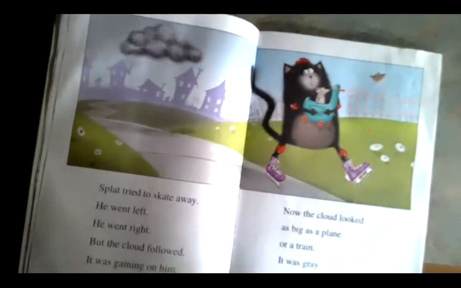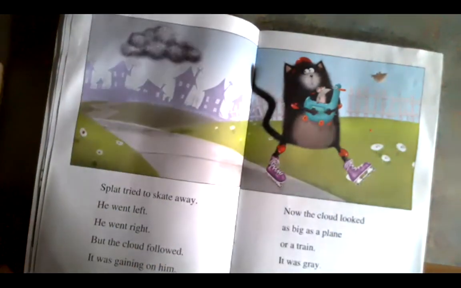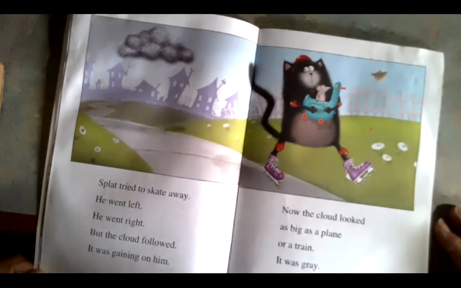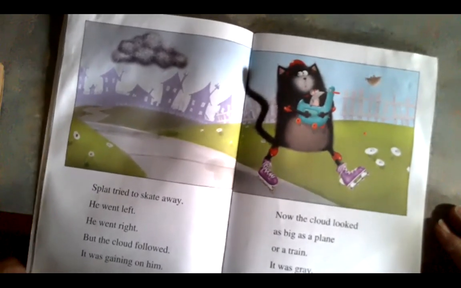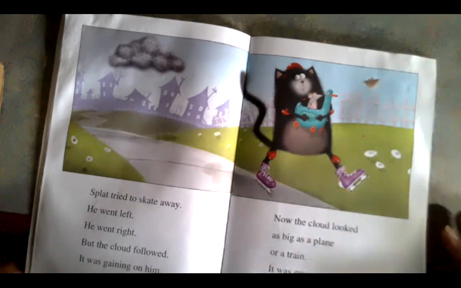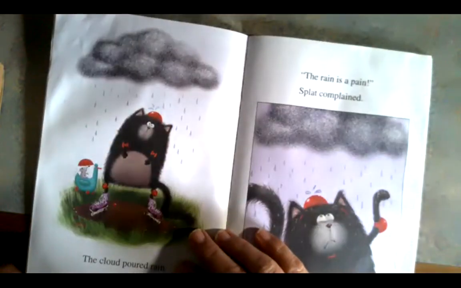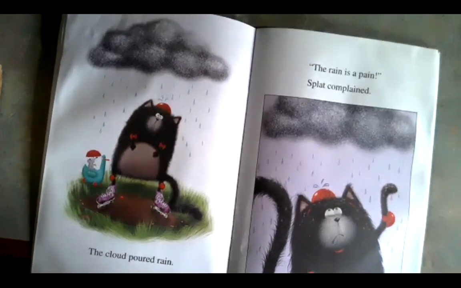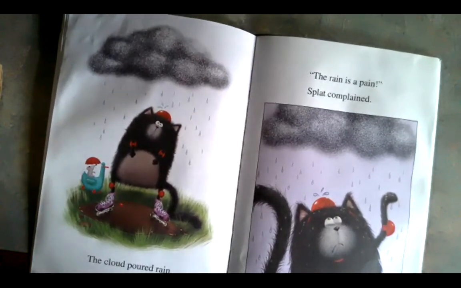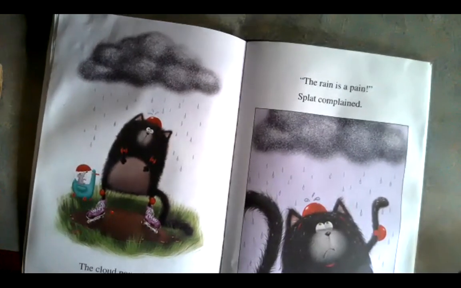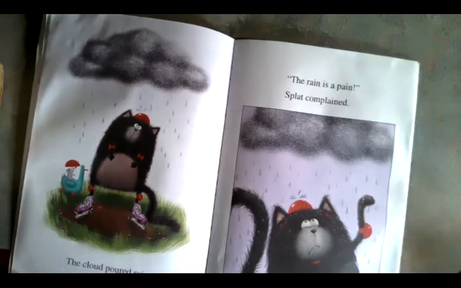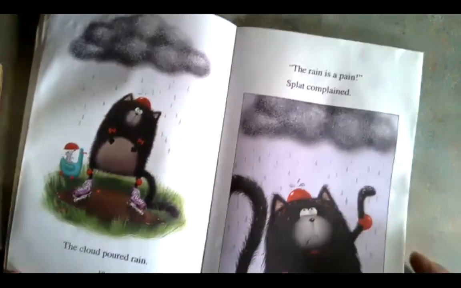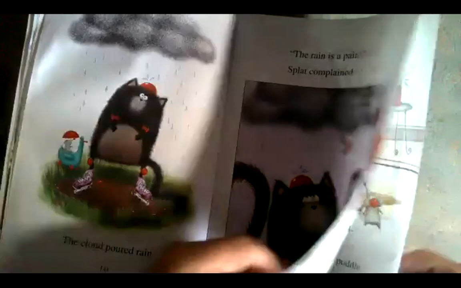Move the camera down a little bit so you can see better. It looked as big as a plane or a train, and it was very gray. It was a dark, stormy gray. The cloud poured rain. Oh, the rain is a pain, Splat complained. That's a lot of rhyming words.